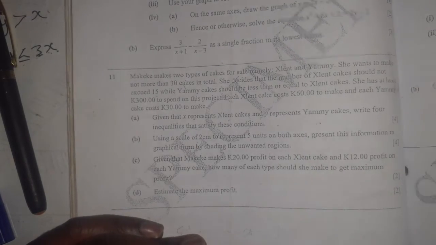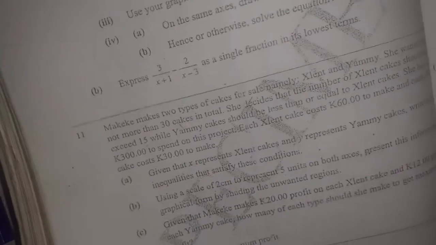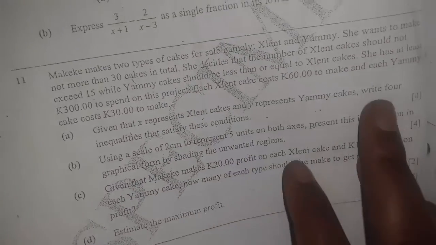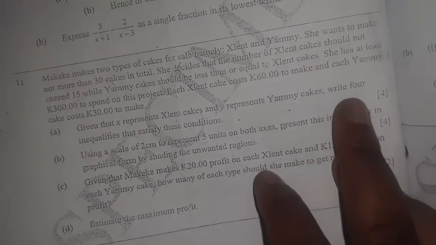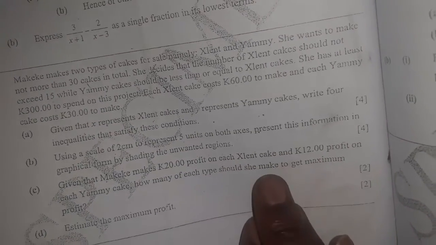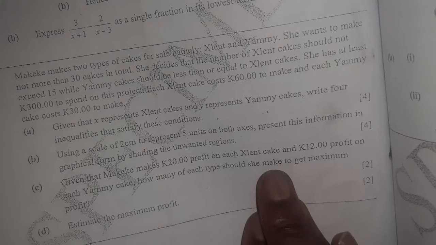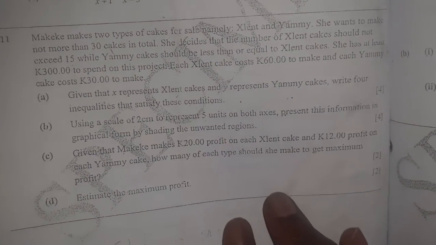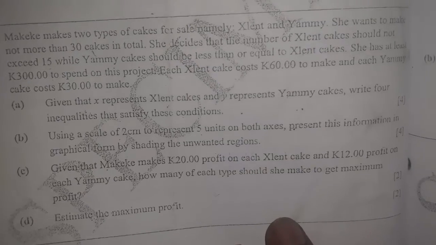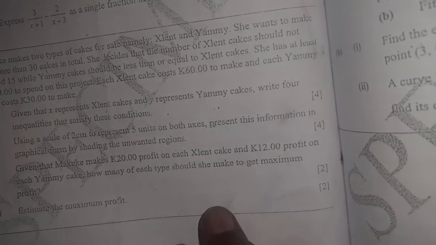It was in the specimen when they made changes to the syllabus, so they were trying to show how the new paper would be prepared. I hope you're able to see that is at least there. I think it's clear.